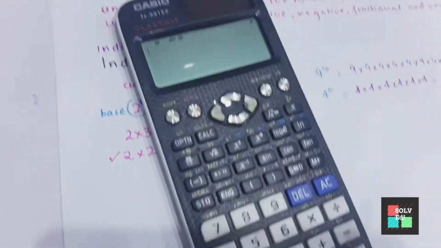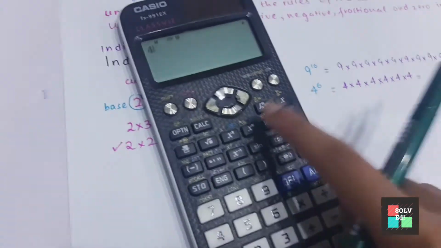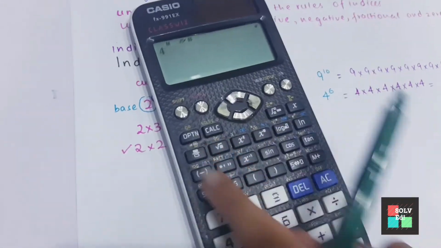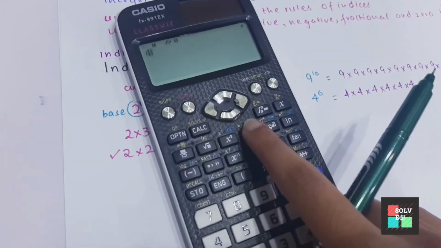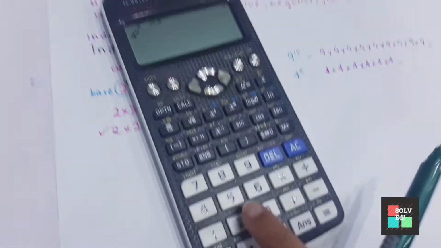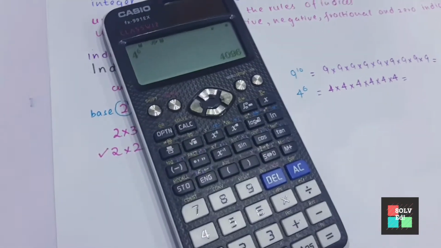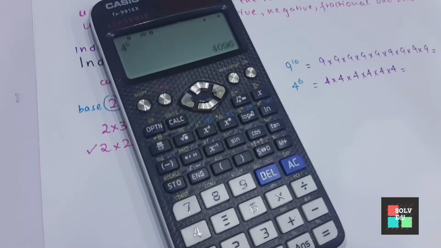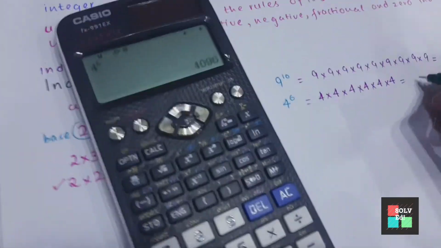Same case for 4. Try it out with your calculator. It must have a symbol somewhere like this in the buttons. So click on that, and you have 4 to the power of 6 is 4096. So let me write these answers down.